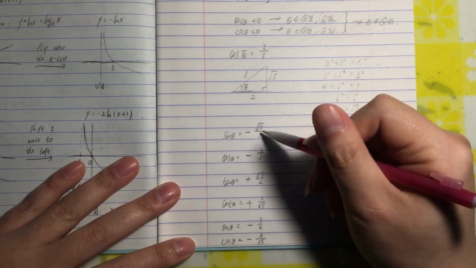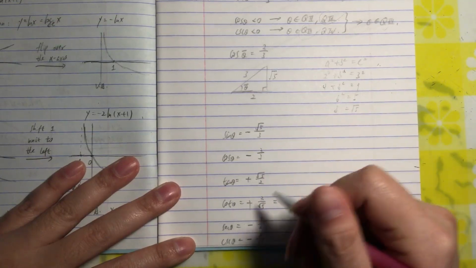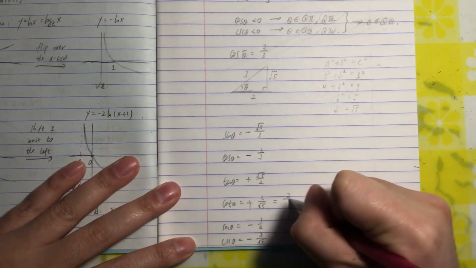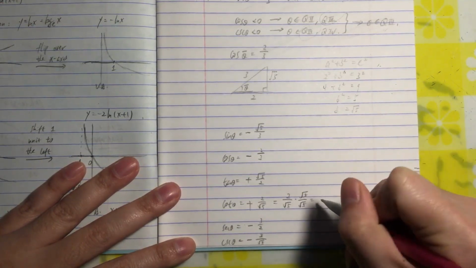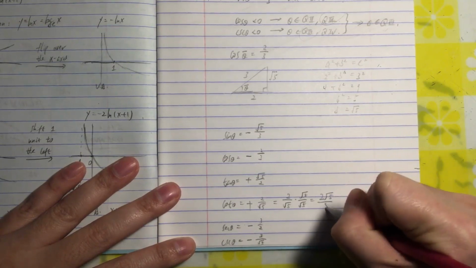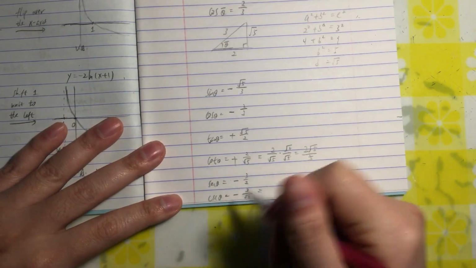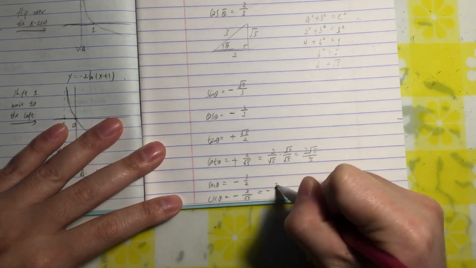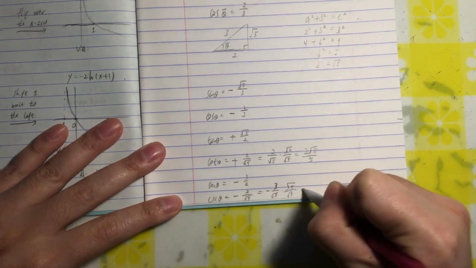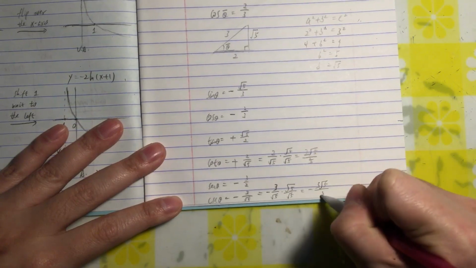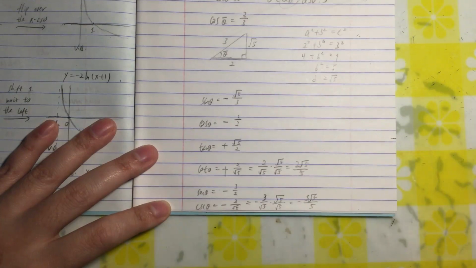So for the final answer, we list sine, cosine, tangent, cotangent. For cotangent, if we rationalize the denominator, we multiply top and bottom by radical 5. The final answer is 2 radical 5 over 5. Secant is okay. For cosecant, if we rationalize the denominator, we multiply top and bottom by square root of 5. We get negative 3 radical 5 over 5. That's the trigonometry ratios for all 6 functions.